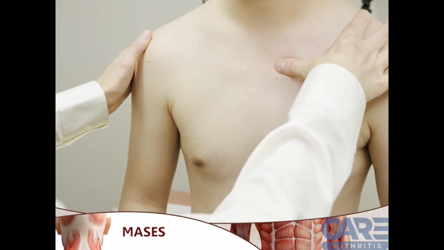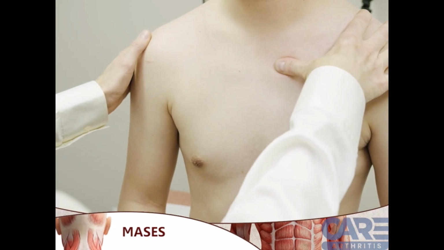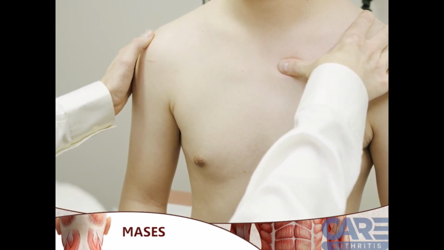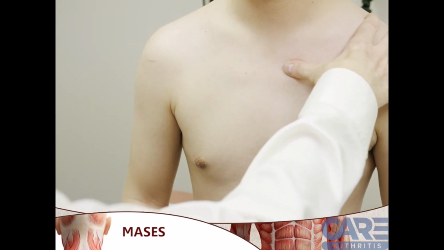So I'm now going to apply pressure at this location, sufficient to blanch the nail bed. Please tell me if there's any tenderness. Yes. The patient reported yes.